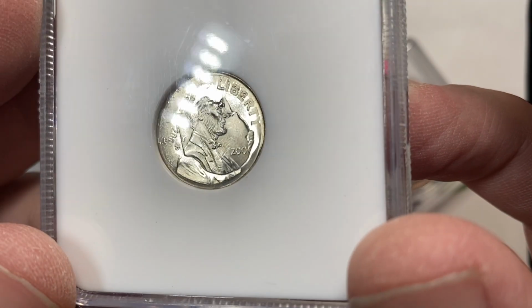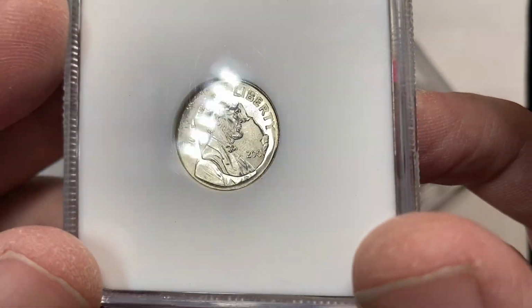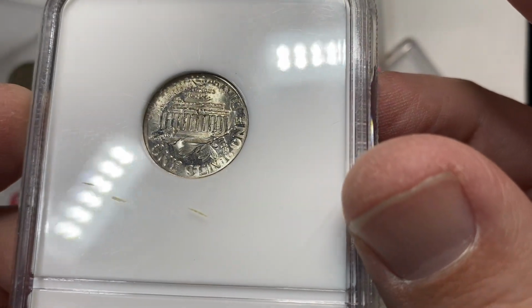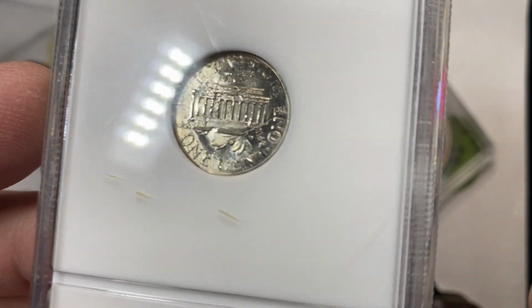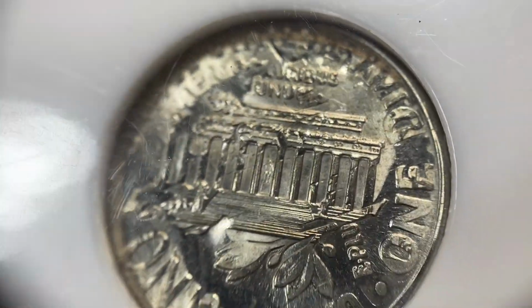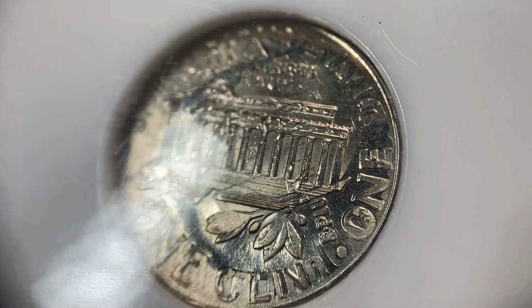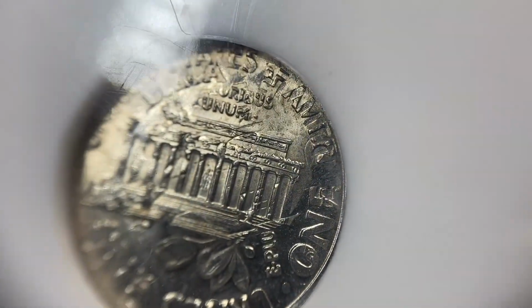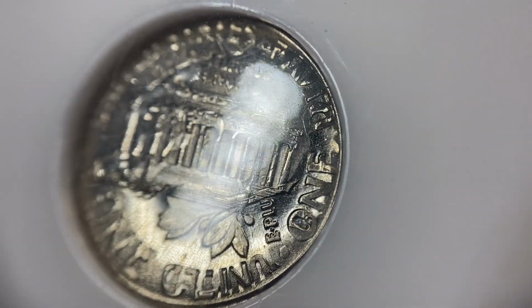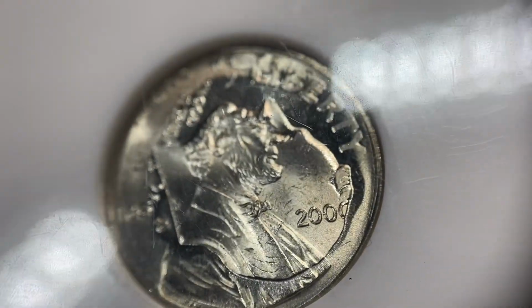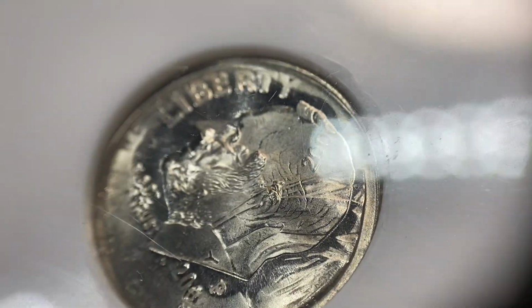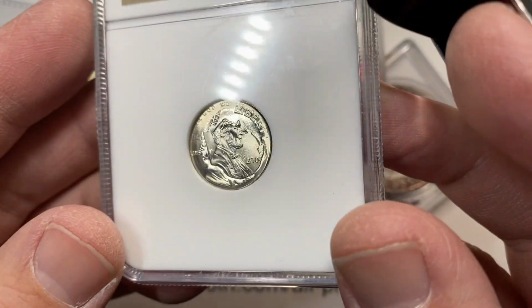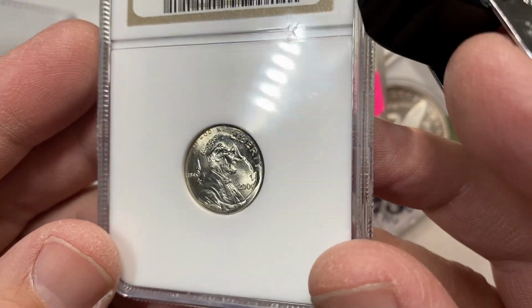And what a neat piece. What a really neat piece. I am in my mind trying to figure out which one was struck first and which one was struck second. Based on the way this is, I would assume that it was struck first as a dime, and then it got into the cent hopper, possibly nefariously. Let's add intrigue and mystery to this. But it's a really cool piece and a super high blazing grade.